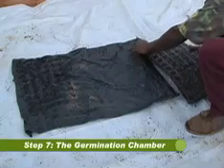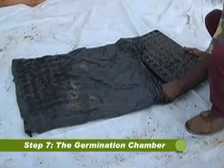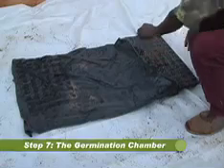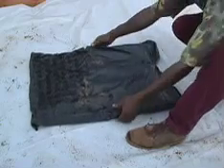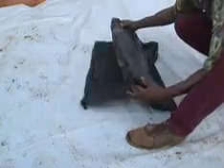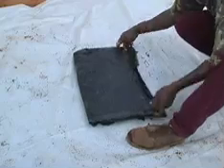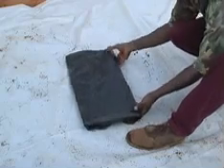Step 7 is putting the seedling tray into the germination chamber. The tray will stay in the germination chamber anywhere from 2 to 8 days, depending on the crop. The seedling tray should now be put on a stand or a rack and left in the nursery. Step 8 is putting seedlings in the nursery.